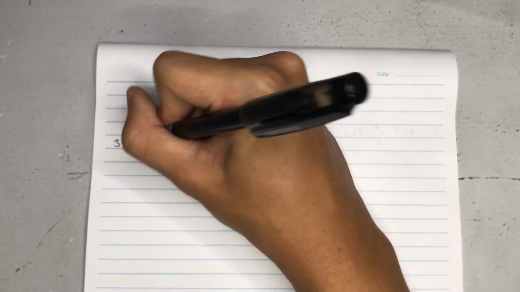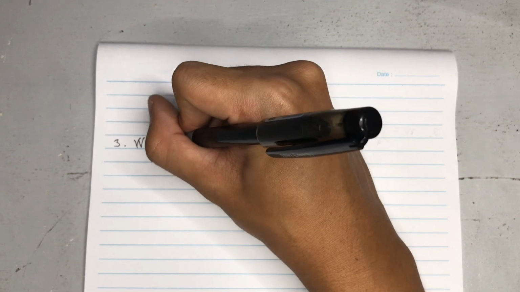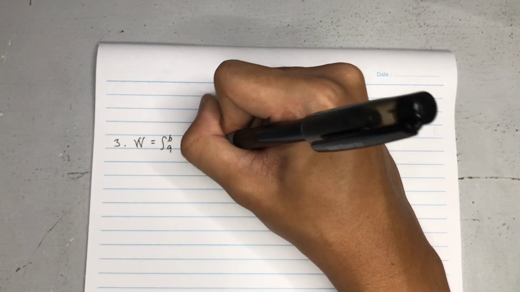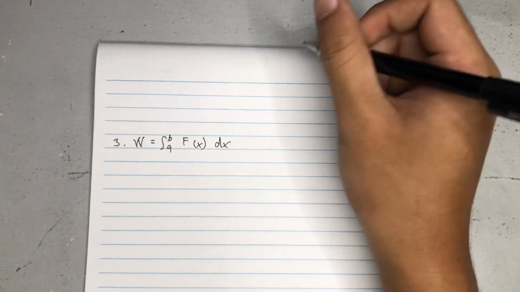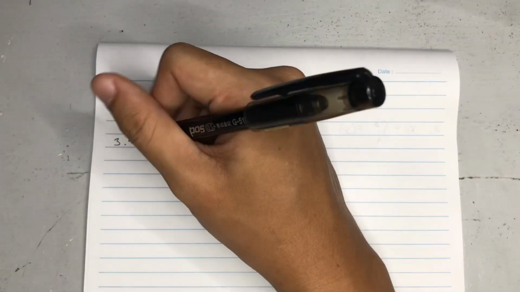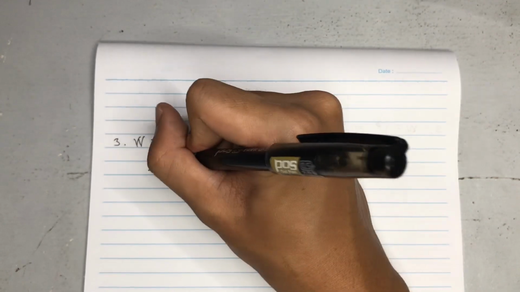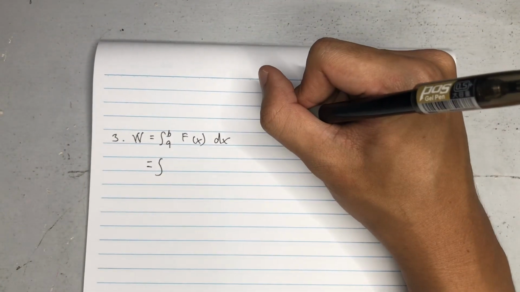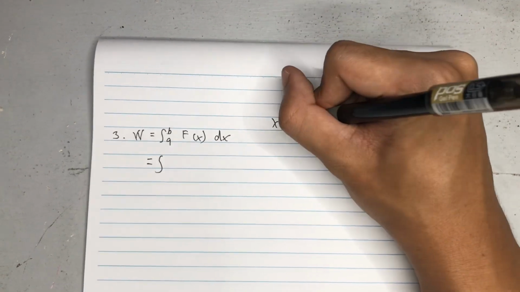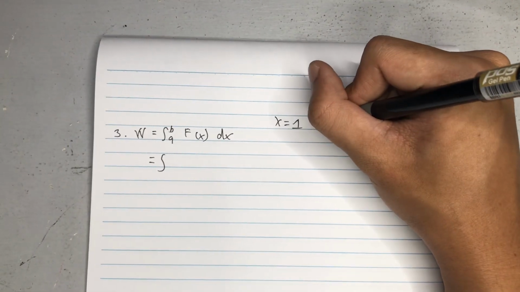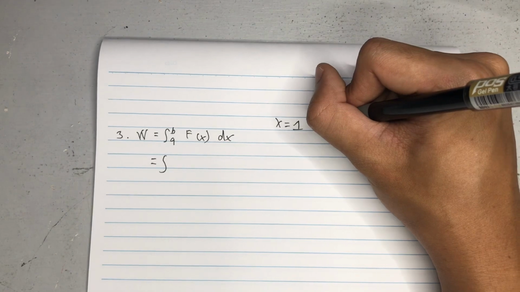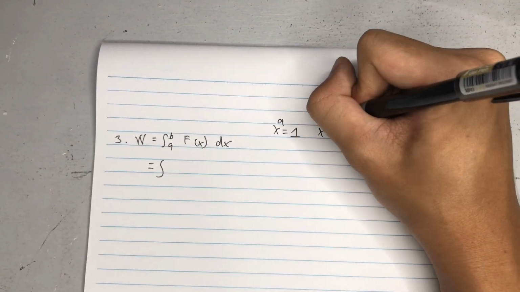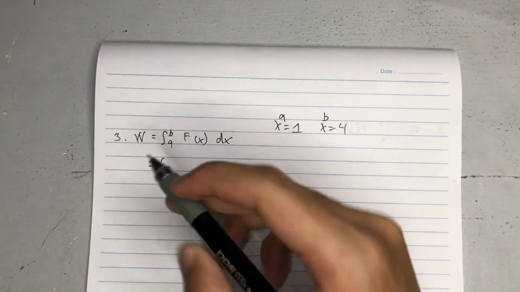So work, yung formula is work is equals to integral from a to b of f(x) dx. So yung a natin is x is equals to 1. Tapos yung b natin is x is equals to 4. So, ito yung a natin guys. Then, ito yung b. So, substitute lang natin dito sa dalawa.